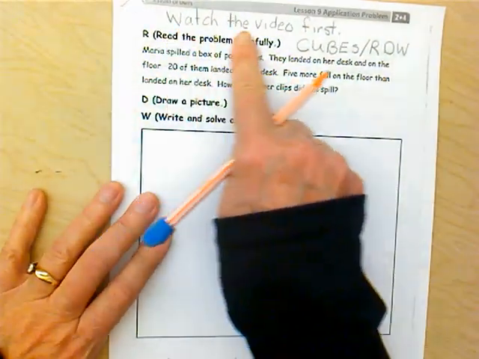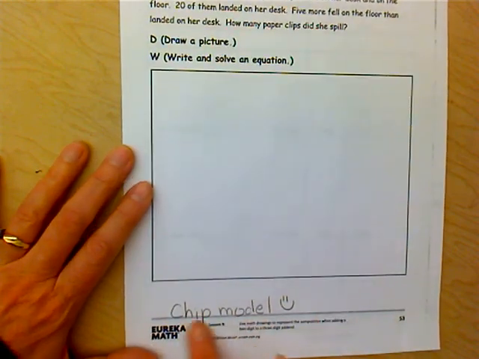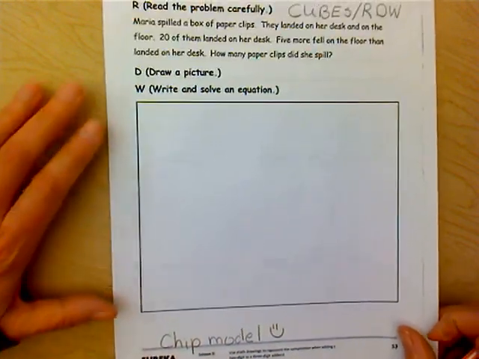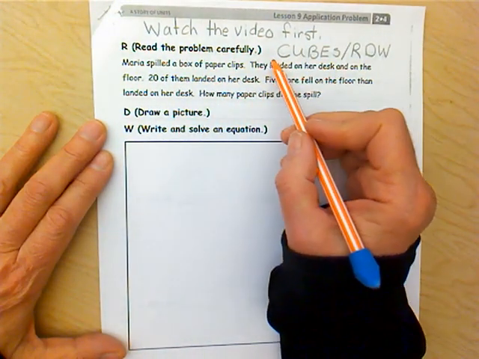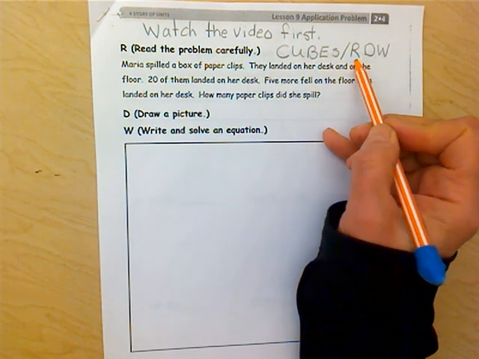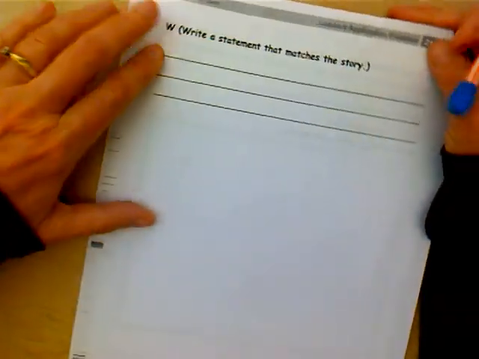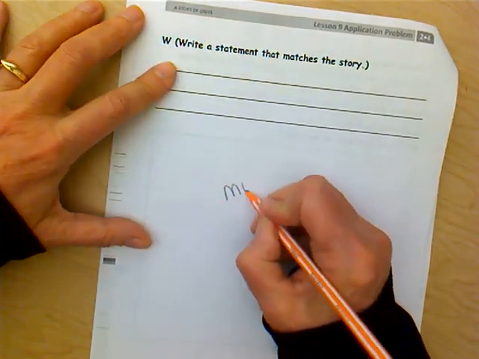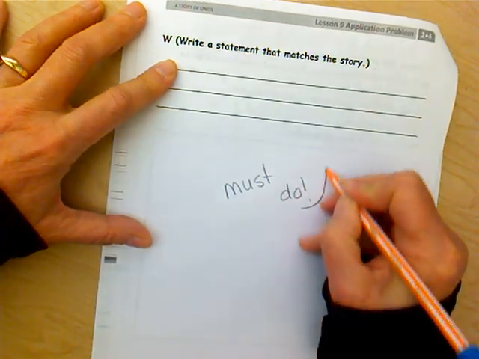So I really strongly encourage you to watch the video because we're going to be learning something new called the chip model. You're going to want to see how Mr. Waldorf does that. Then you're going to come back and solve the problem application using, of course, cubes and read, write, and draw. Don't forget that you do need to write a statement that matches your story on the other side. This is a must do. It is a must do.